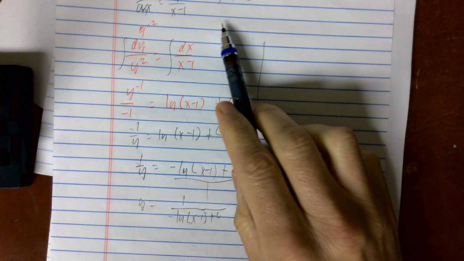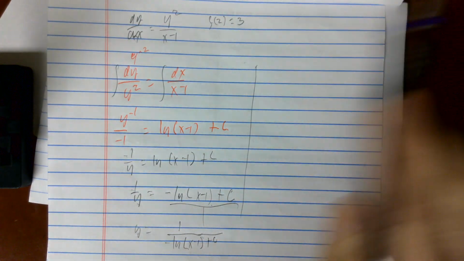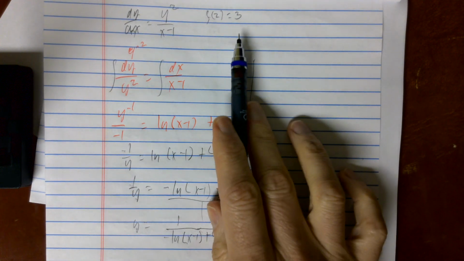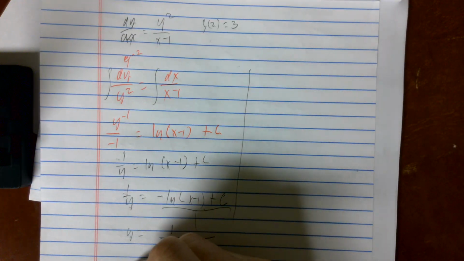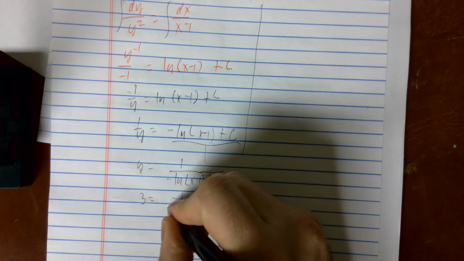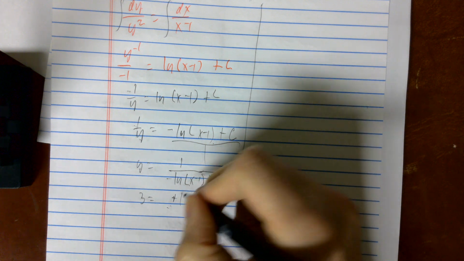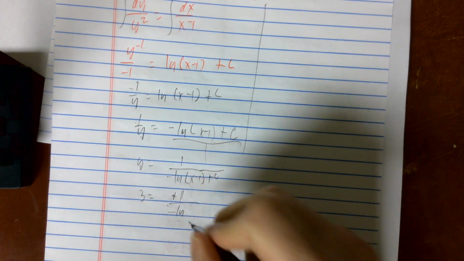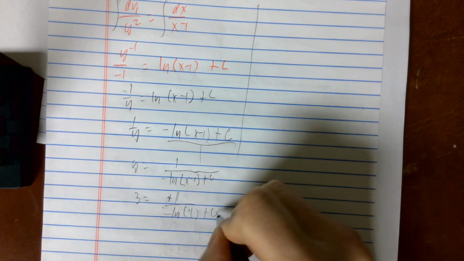And you've got your information where it says you plug a 2 in, you better get a 3. So you can do that. There's absolutely nothing wrong with it. This says when you plug 2 in for x, you get a 3 for y. So that's going to give me 3 is equal to 1 over negative natural log of, plug a 2 in, so 2 minus 1 is 1, plus c.